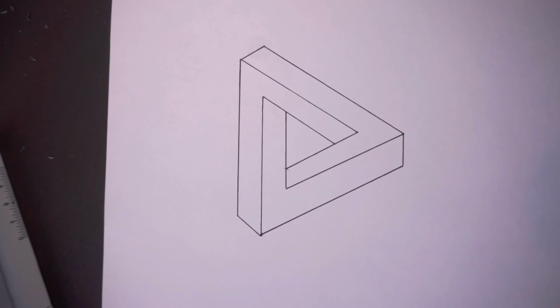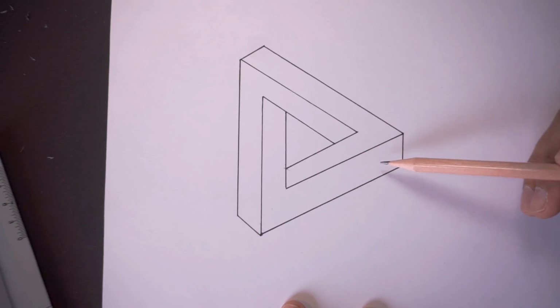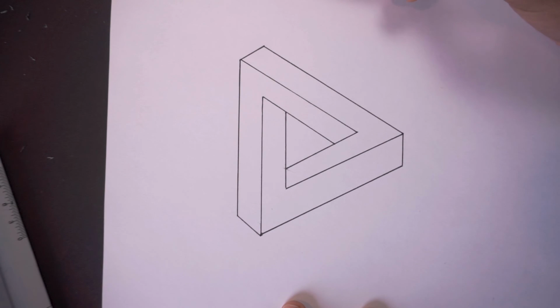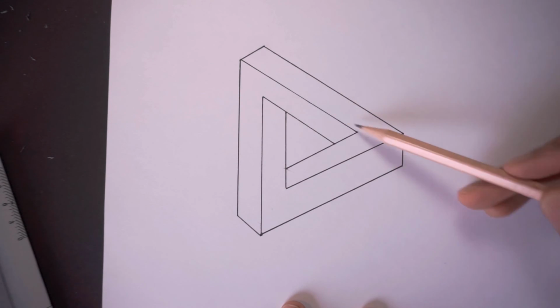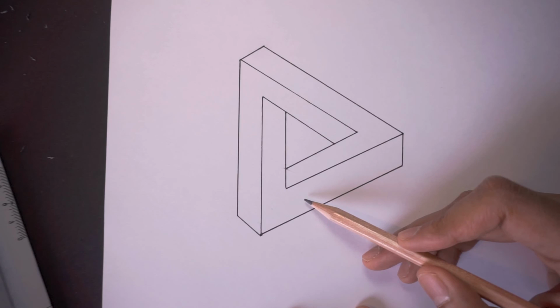Now, because this is obviously a 3D illusion, we can create a different side. We can make one side darker than the other. So in this case, we're going to make it very simple. We're going to keep this side the darkest. So if you imagine the light coming from the top, right? So if the light is coming from here, what's going to happen is this side, which is kind of like the top, is going to be the lightest. This is going to be the darkest, right?